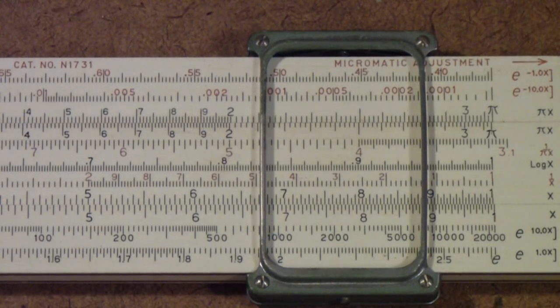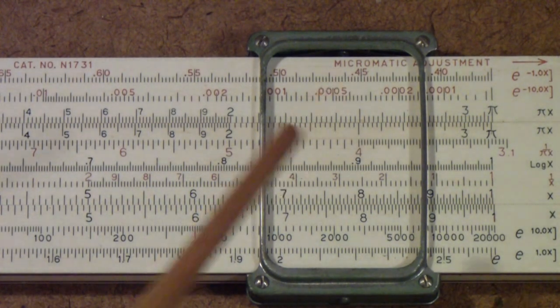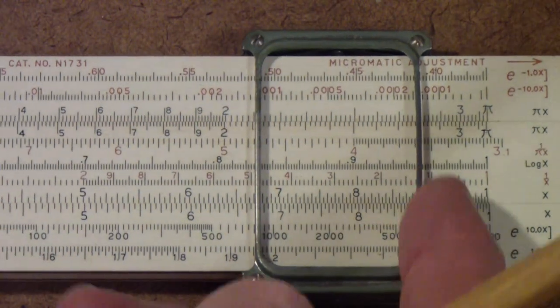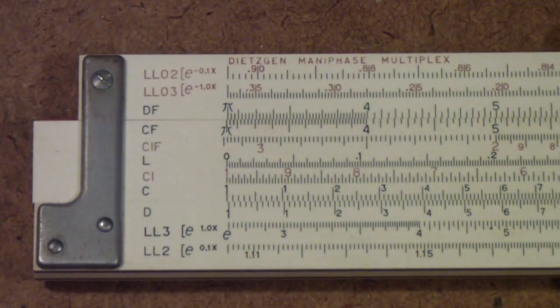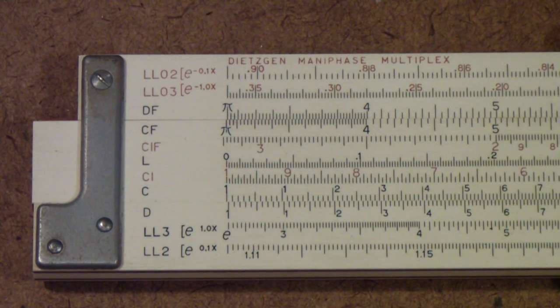This is the 1731, and you may notice up here it says it has the micromatic adjustment. What they're referring to is this screw that you could turn here, which basically adjusted the tension between the slide and the body of the rule. This was a unique feature, and it was one of those things where Dietzgen put a lot of time and effort into trying to make their rules easier to use, that is, the slides move more easily and so on.